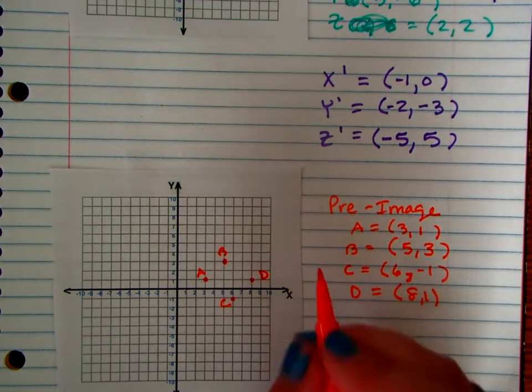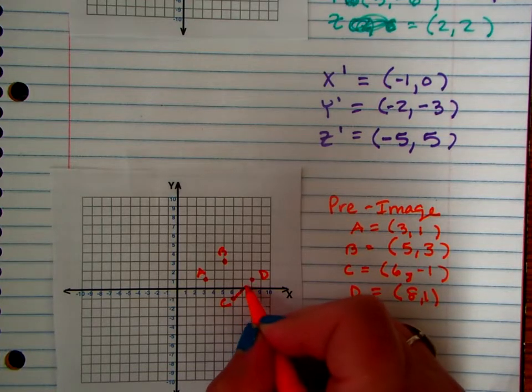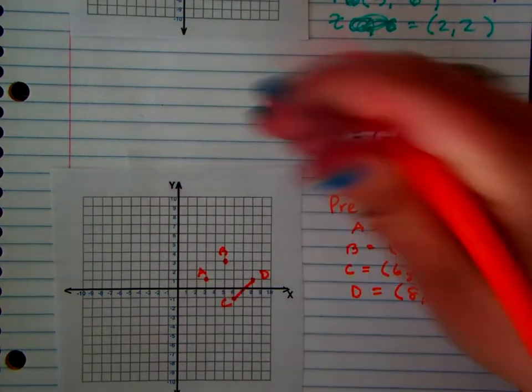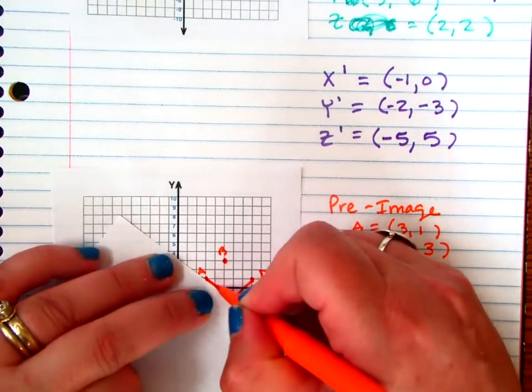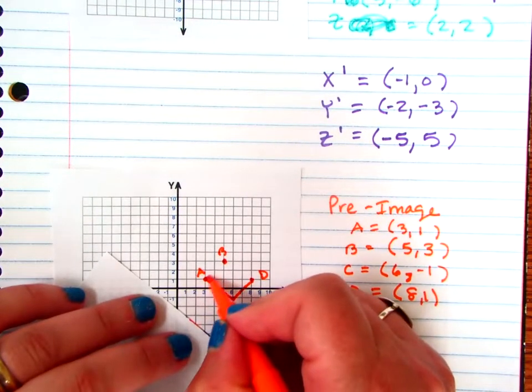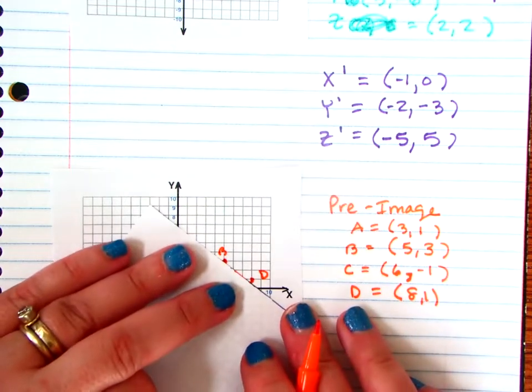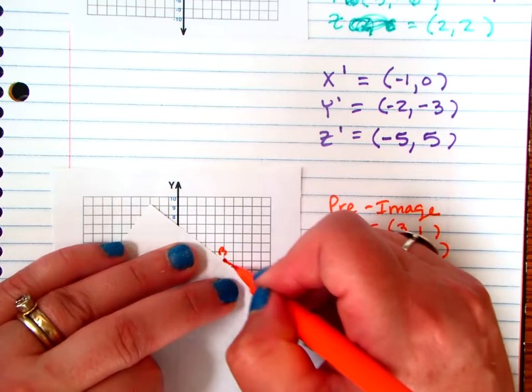Okay, so you'll see it's kind of, I'm going to do my best. I probably shouldn't. We'll just go ahead and use a straight edge again on some of these. There we go. And there we go. All right, so here is the pre-image.